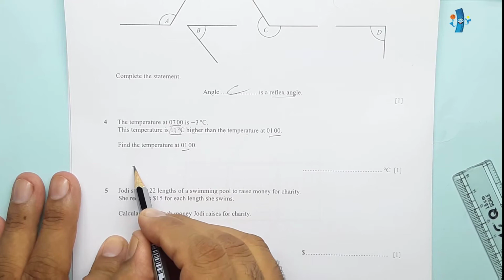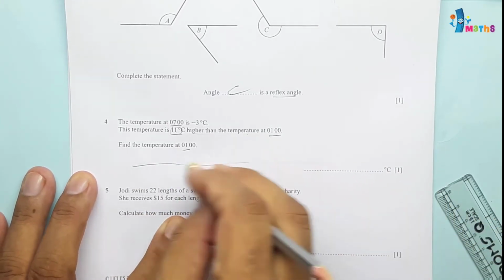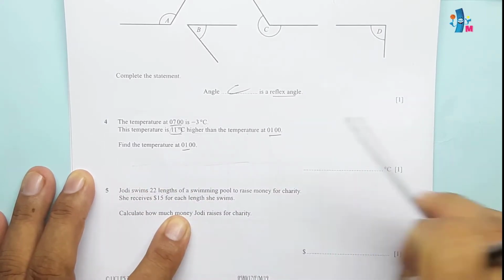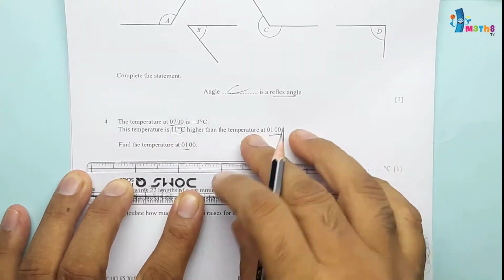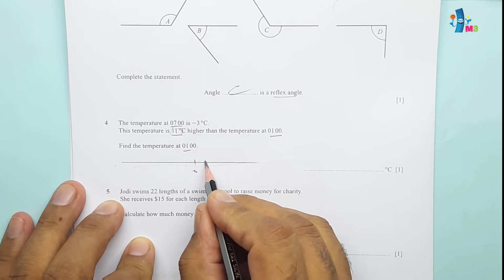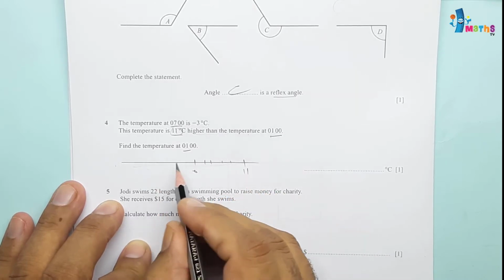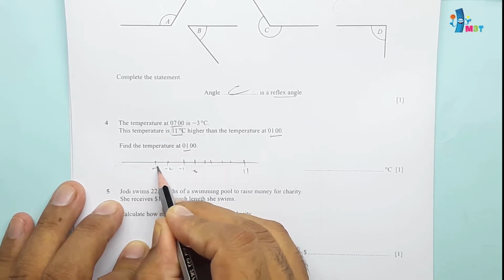We can understand from the number line negative numbers and plus numbers. I'll draw it for you, for example this one. This is 0, then 1, 2, 3, 4, and say this is 11, and minus 1, minus 2, minus 3 will be here.